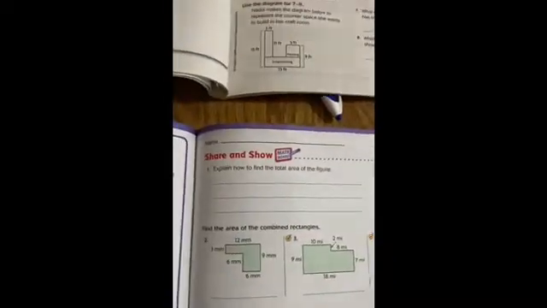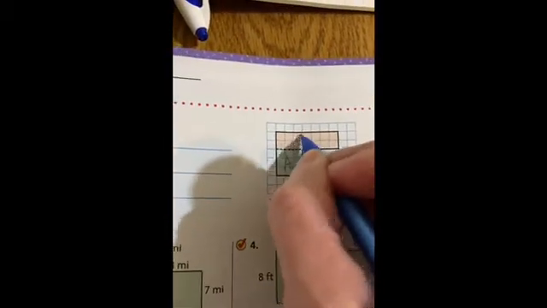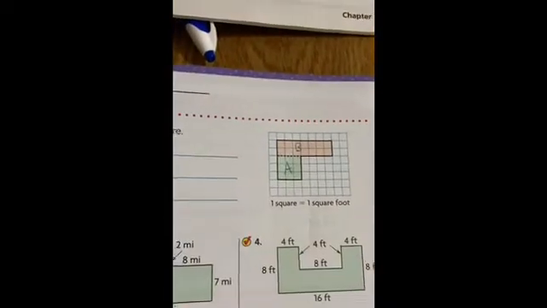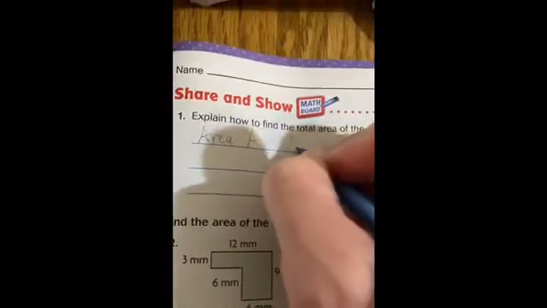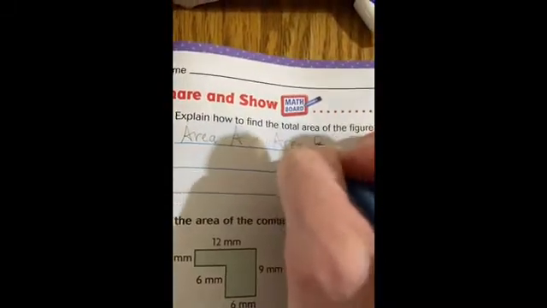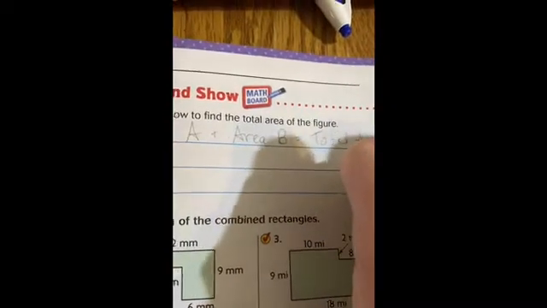All right, let's go ahead and take a look at Share and Show. Explain how to find the total area of the figure. Now we can call this A, we can call this B. So we're going to find the area of A and the area of B. So area of A plus area of B equals total area.